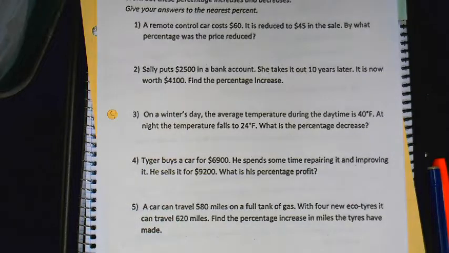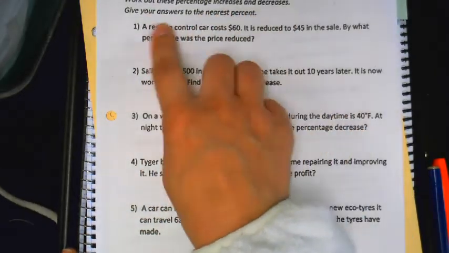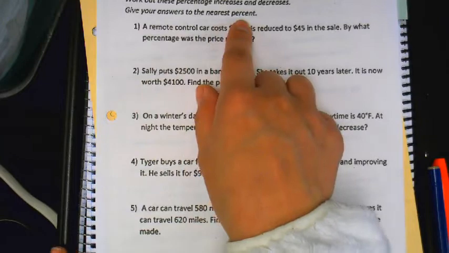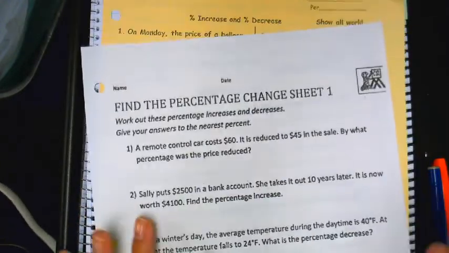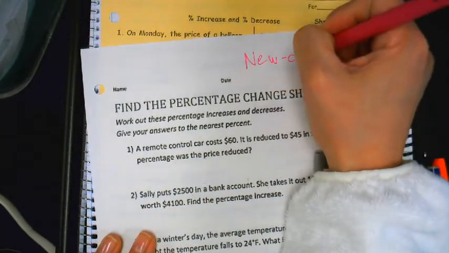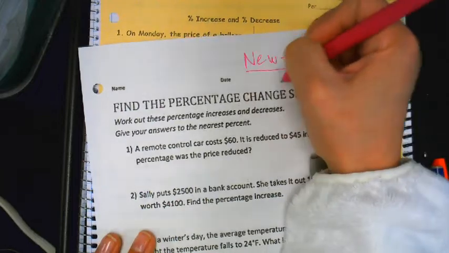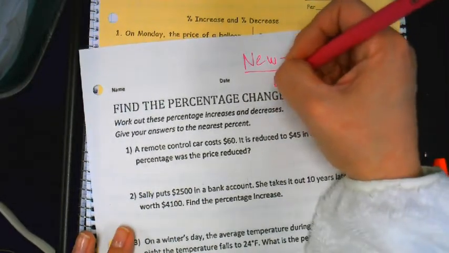Alright. Okay, find the percent change. Sheet 1. Work out these percent change increase and decreases. Give your answer to the nearest percent. Okay. Reminder. New minus old divided by old. Do not forget. Exactly.